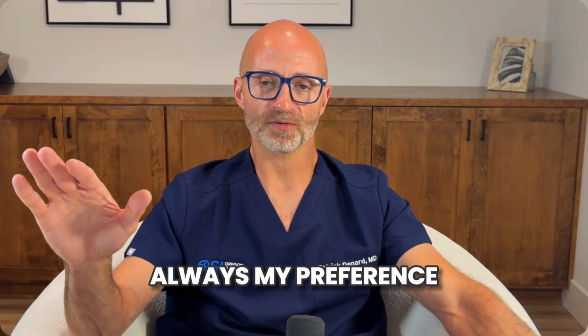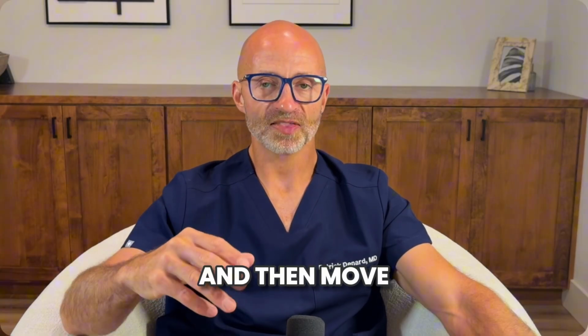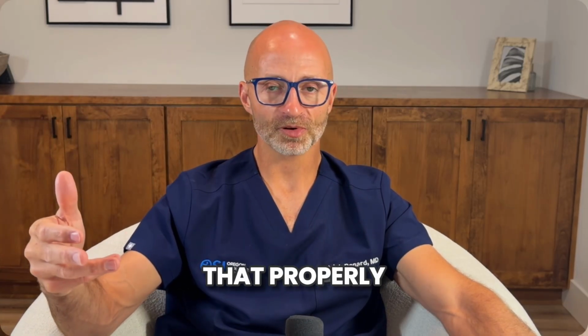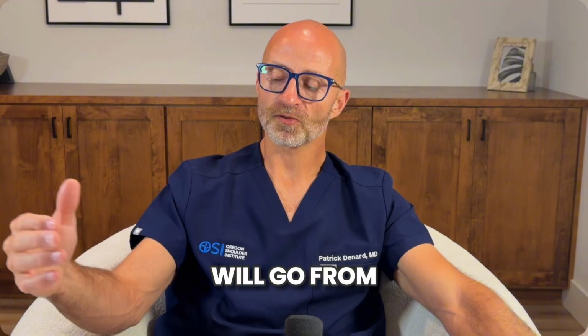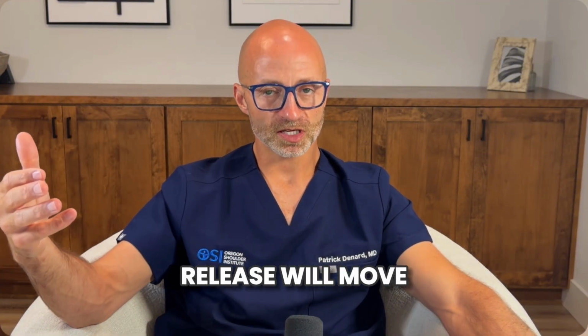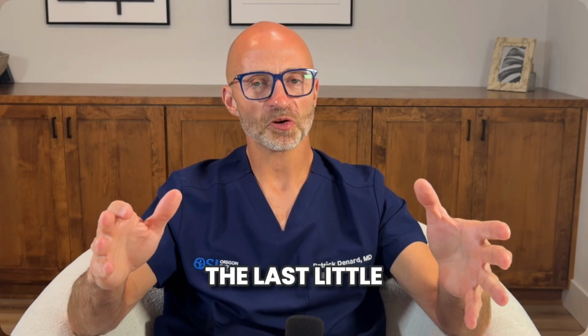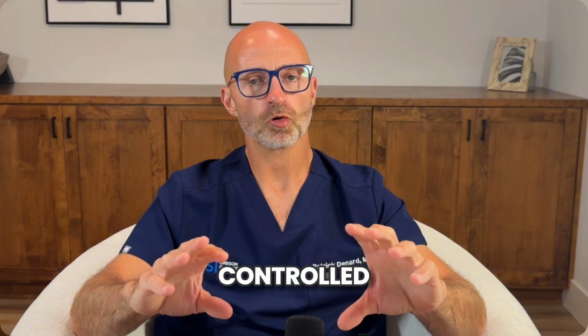So it's always my preference to do this arthroscopically, looking with a camera, do the release, and then move the arm. And if we do that properly, most of the time somebody will go from having very limited range of motion to just by simply doing the release, we'll move the arm and somebody has near full range of motion. The manipulation is only for perhaps the last little bit. In other words, it's very controlled. You treat the pathology and that's the way to go.